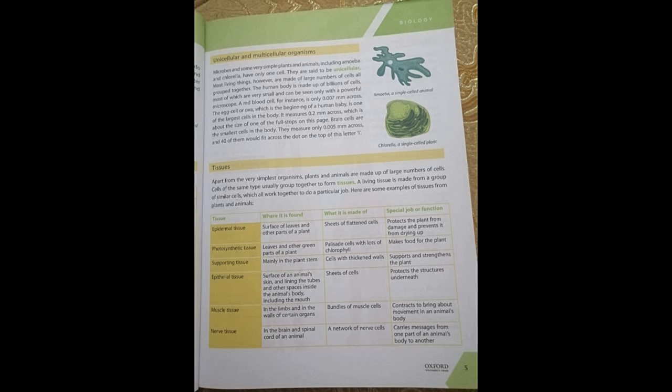Next is epithelial tissue. It is present on the surface of the animal's skin and lining the tubes and other spaces inside the animal's body, including the mouth. What is it made up of? It is made up of sheets of cells. What is the job or function of the epithelial tissue? It protects the structure underneath.